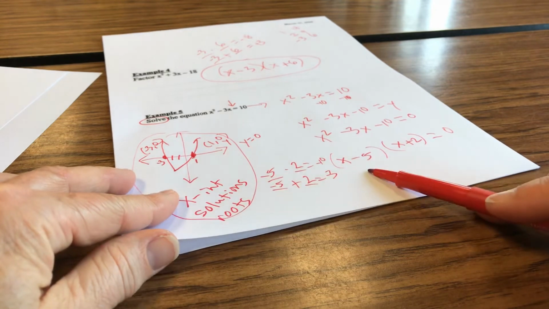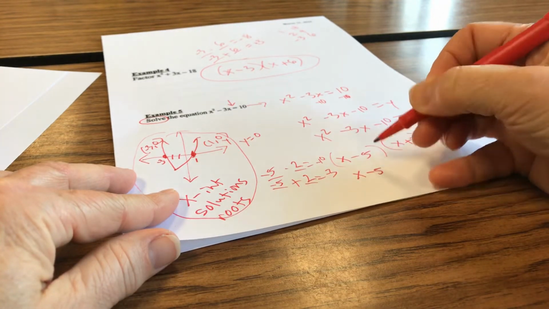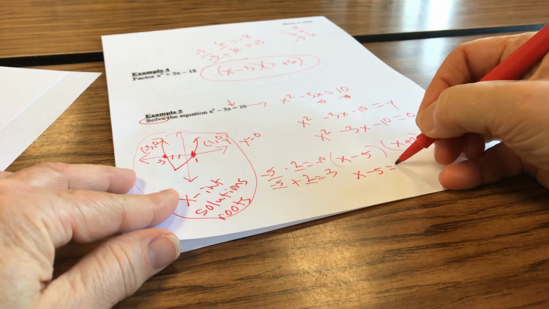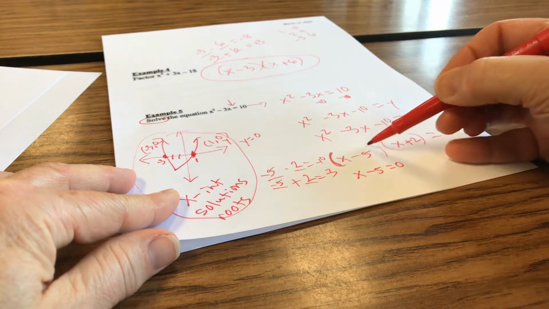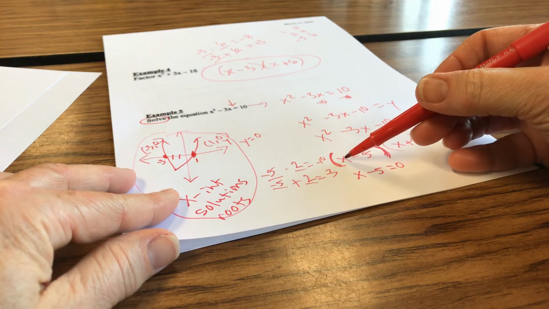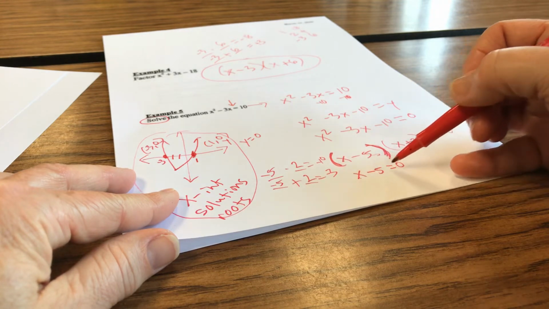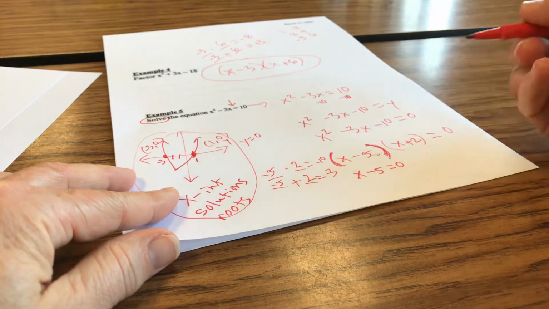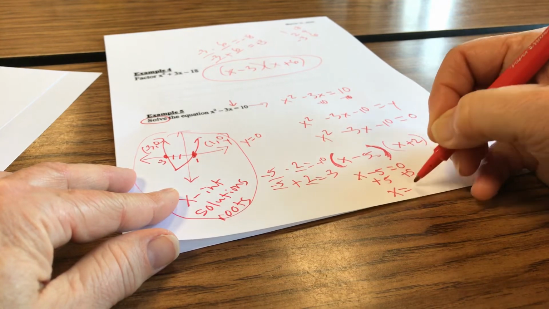Okay, so you're going to solve for the x value that would make each binomial equal to 0. I'm just taking this out of the parentheses and saying, what would this x value be in order to make this equal to 0? So what number minus 5 equals 0? For some of you it's pretty automatic, but if I add 5 to both sides, x equals 5.